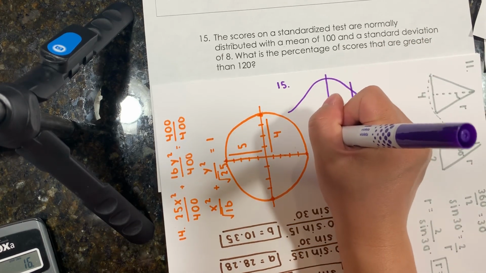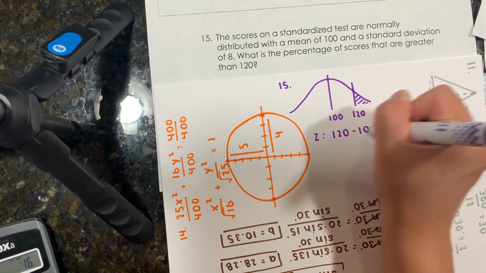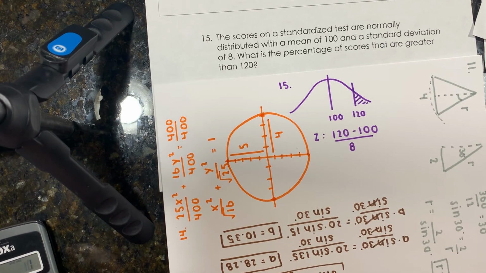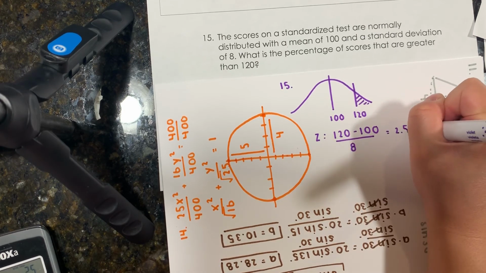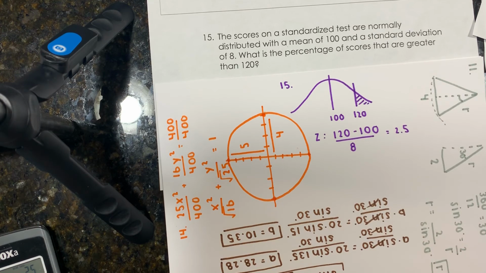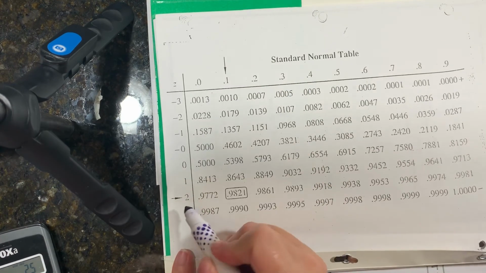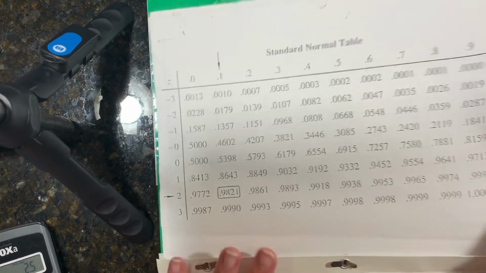So I want to calculate the z-score, and it's always score minus the mean divided by the standard deviation. So 120 minus 100 divided by 8 gives me 2.5. Now I'm going to go to my standard normal table that's in the back of my answer key, and I look up positive 2.5. That would be down to positive 2, over to 0.5, which is 99.38%.